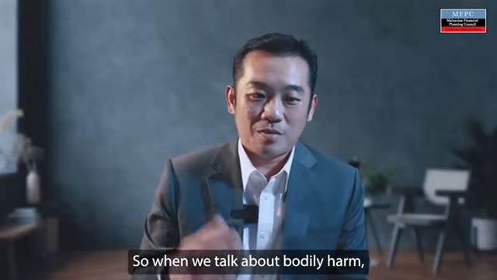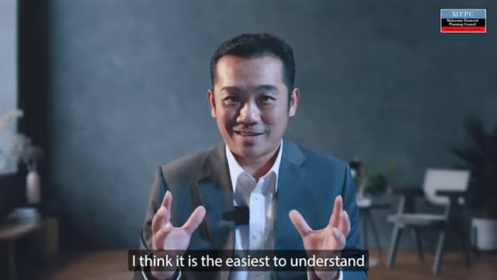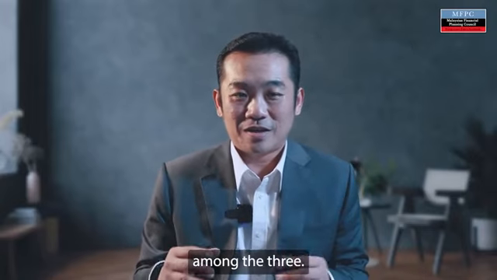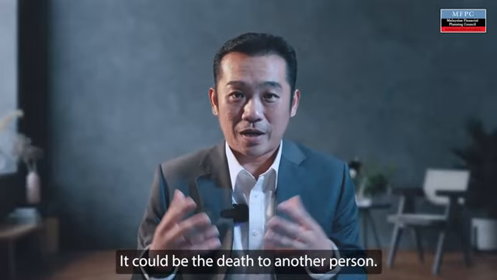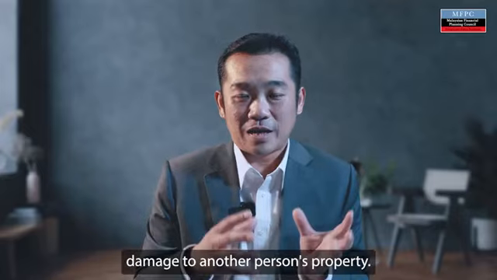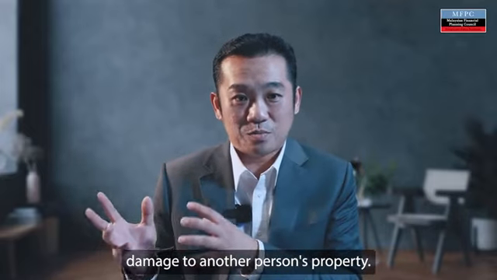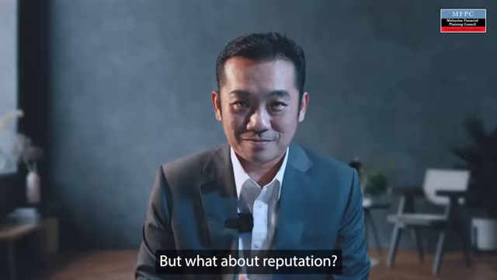So when we talk about bodily harm, I think it is the easiest to understand among the three. It could be injury, it could be death, okay, to another person. Property, it could be causing damage to another person's property. But what about reputation?